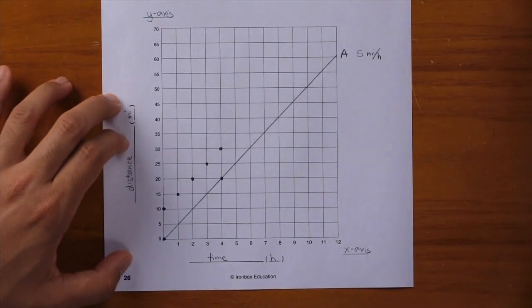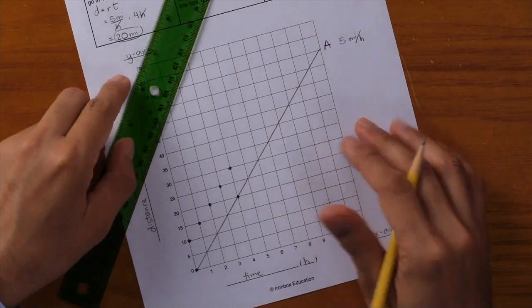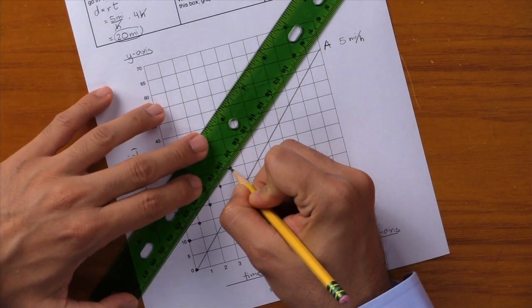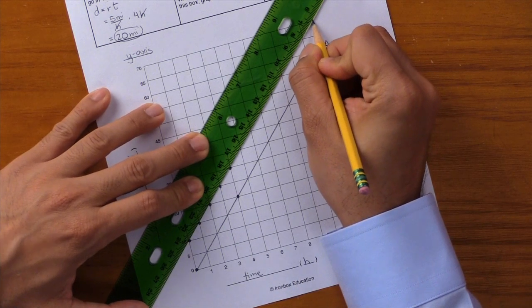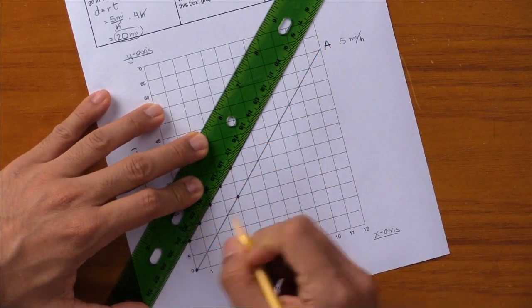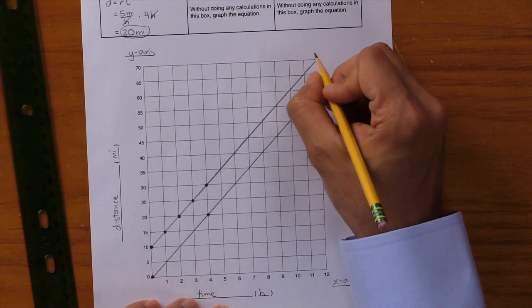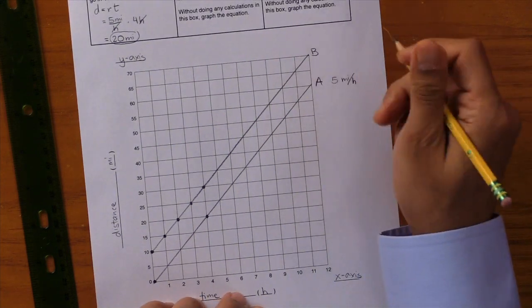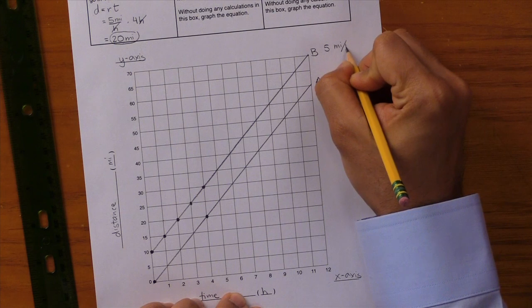And I think I have enough dots to draw a line now, so let's go ahead and do that. Here is my straight edge. I'll choose this dot here, touch it with my ruler, and adjust, and connect the dots. So this is bicyclist B, who was also traveling at 5 miles per hour.